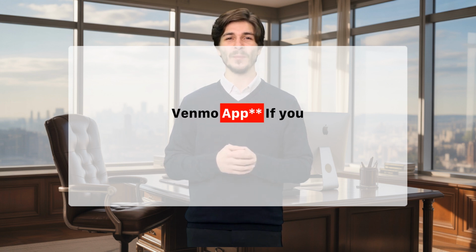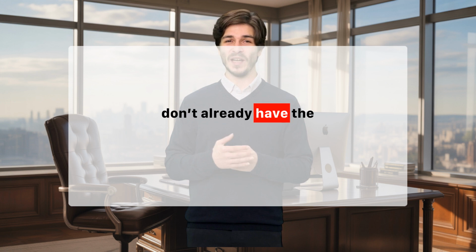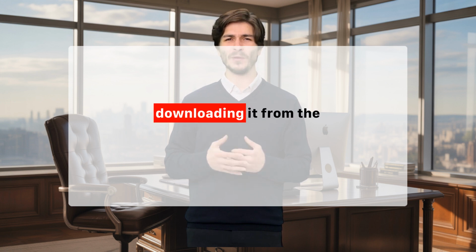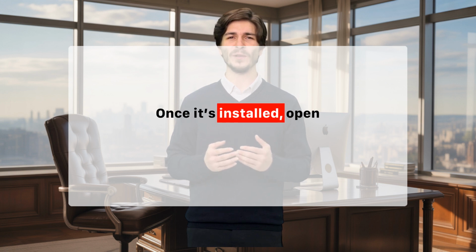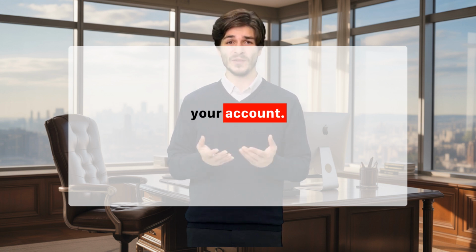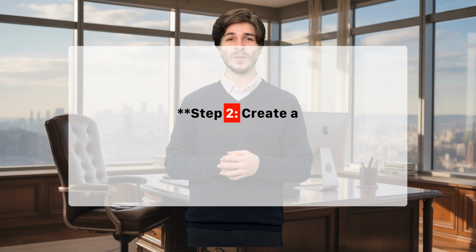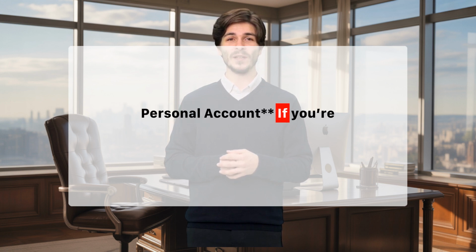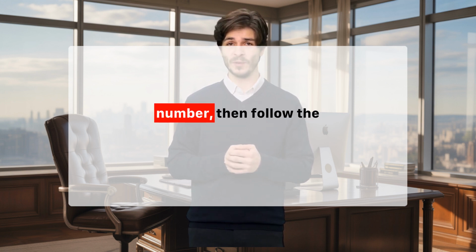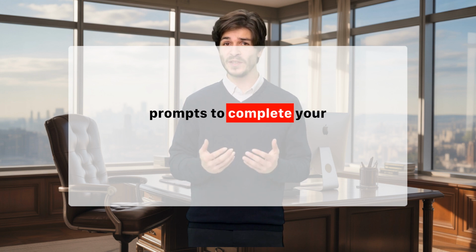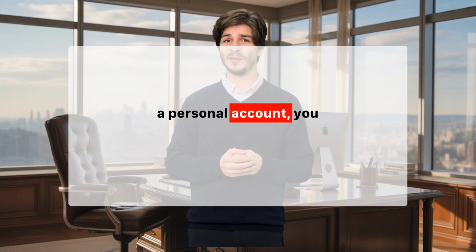Step 1. Download the Venmo app. If you don't already have the Venmo app, start by downloading it from the App Store or Google Play Store. Once it's installed, open the app to create your account. Step 2. Create a personal account. If you're new to Venmo, you'll need to create a personal account first. Sign up using your email address or phone number, then follow the prompts to complete your registration. If you already have a personal account, you can skip to Step 3.